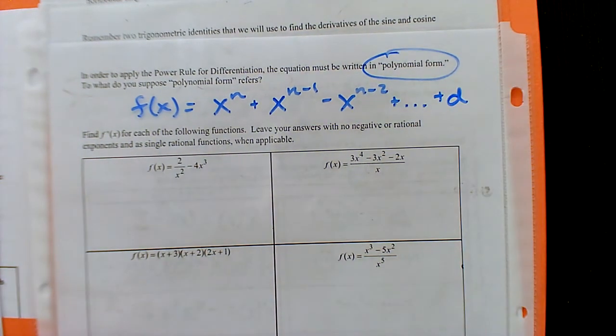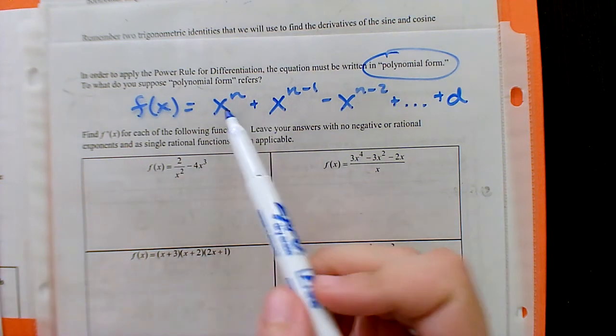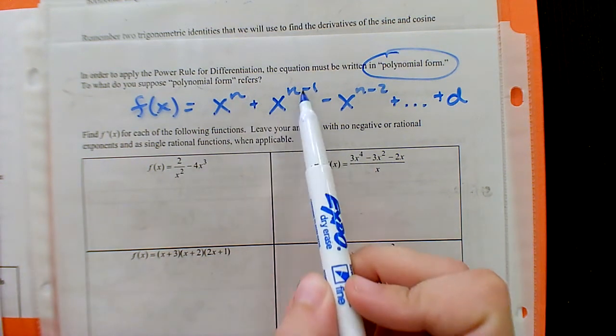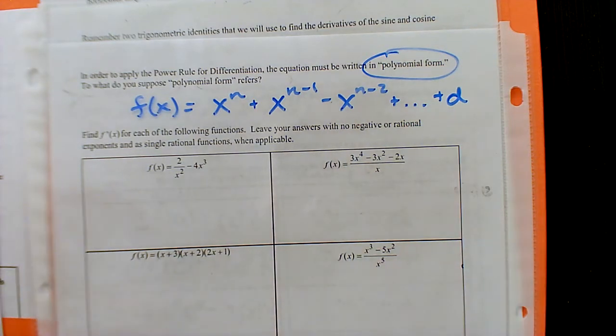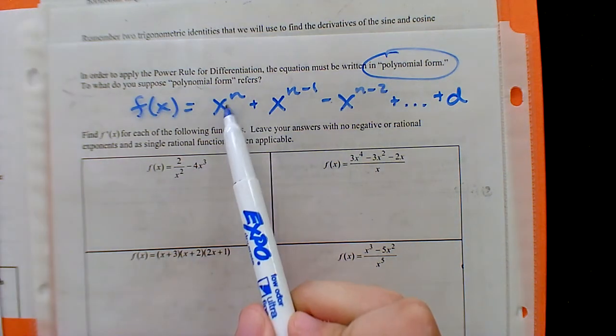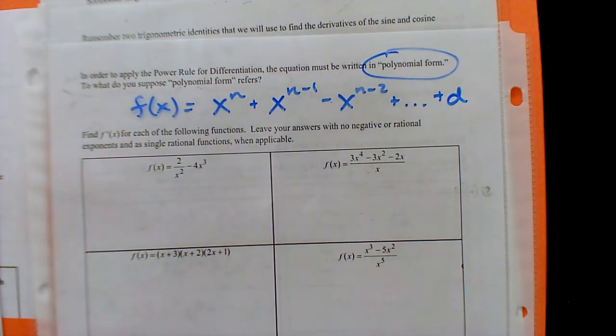And sometimes there's a constant on the end. For instance, we can have an x to the fourth plus an x to the third minus an x squared. Maybe we're adding 1 on the end, something like that. But a polynomial form is simply put as having x to some powers. No parentheses, no fractions. We have simply x to some power all the way through our equation.